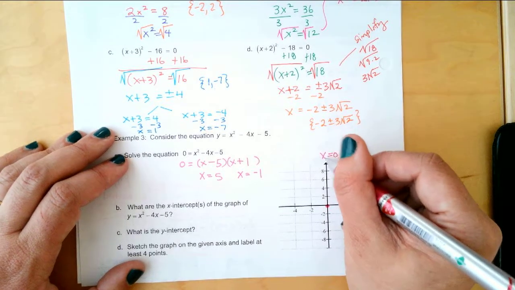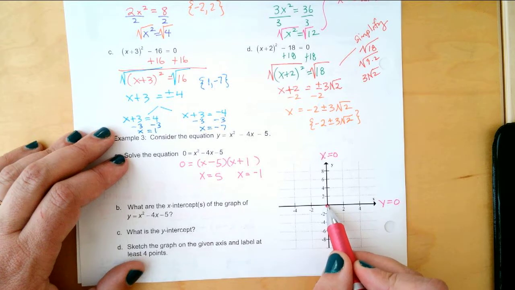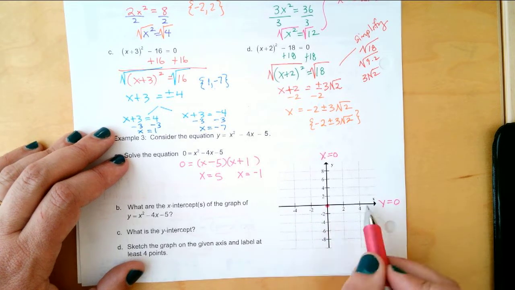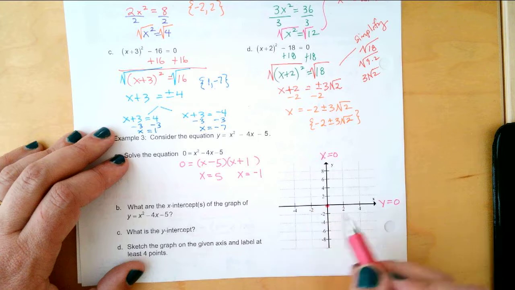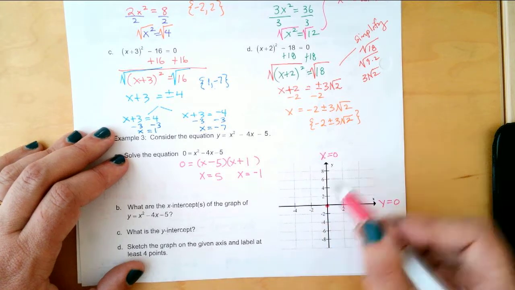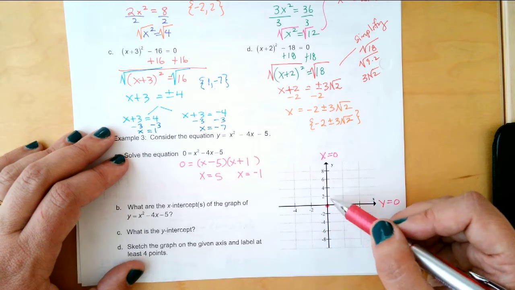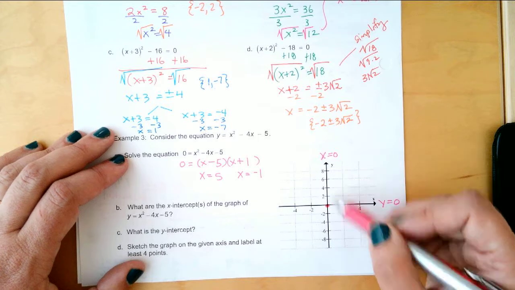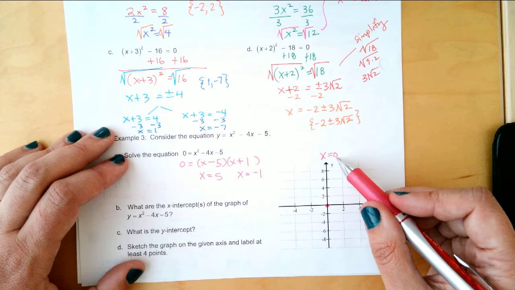x equals 0. Because again, if I start out at the origin and I don't go over to +2 or -2, I stay here and I go up, all of the coordinates on the y-axis include x equals 0.